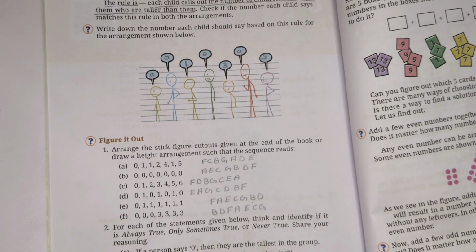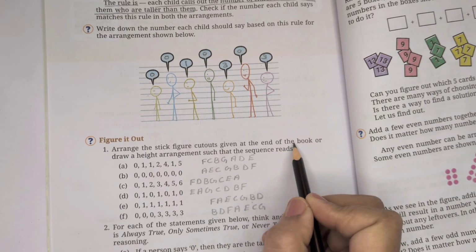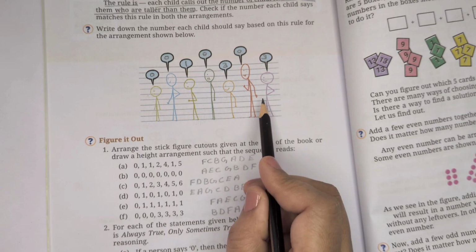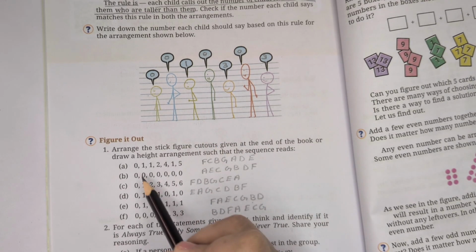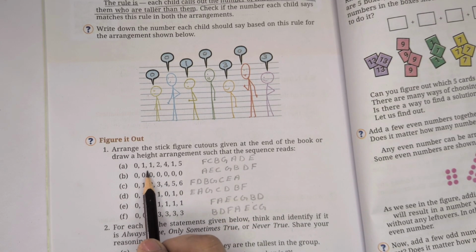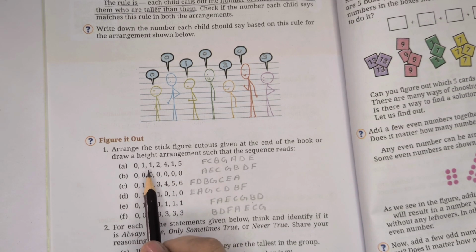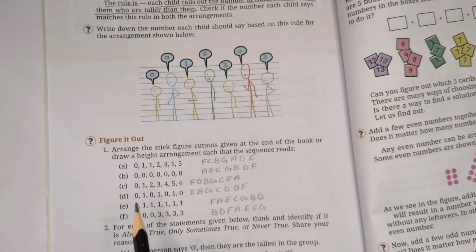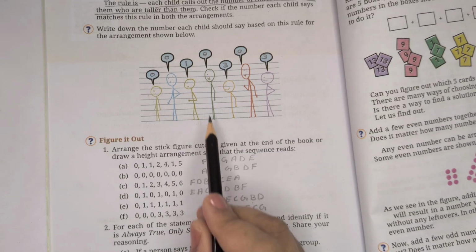Now figure it out. Arrange the stick figure cutouts given at the end of this book. We can see the same type of cutouts are there at the end, and cut each one. After that, we can arrange them according to height in the given sequence. Here the sequence is 0, 1, 1, 2, 4, 1, 5. That way we have to arrange. First is always 0 because in front of the first person nobody is there. Then according to that we have to arrange the cutouts.